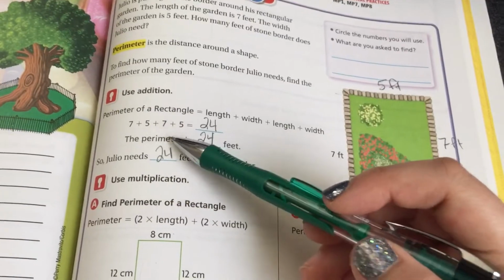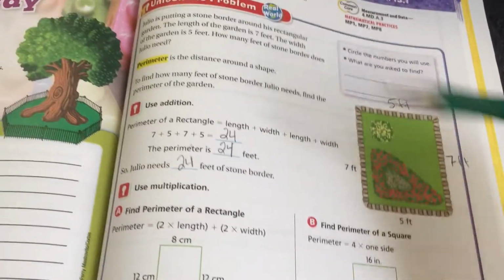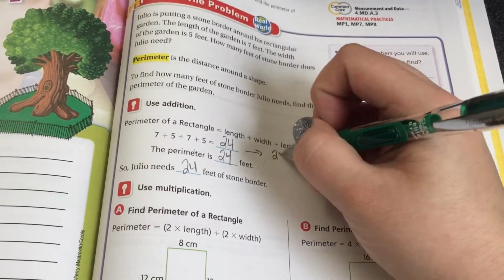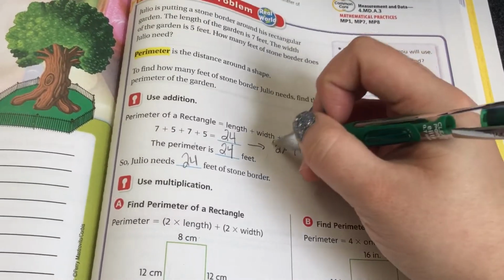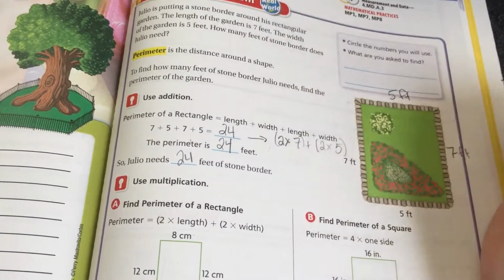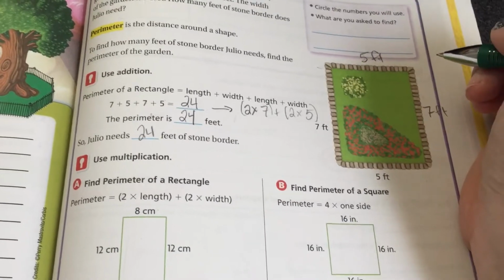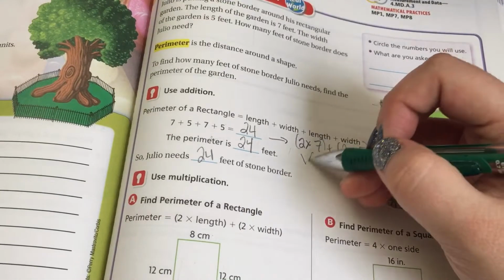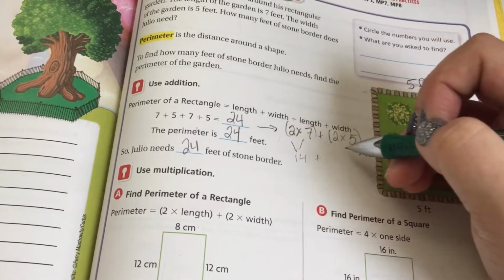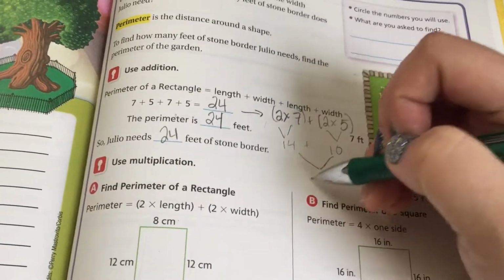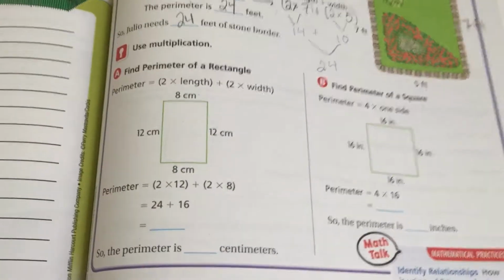This is written up here with just addition, but if we rewrote this, it would be the same thing as 2 times 7, because I have 2 7s, plus 2 times 5, because I've got 2 5s. And we know from when we learned how to solve equations, you have to solve the parentheses first. So if you solve that, it would be 14 plus 10. And you add those together and you get 24. So that's where this formula comes from for perimeter.